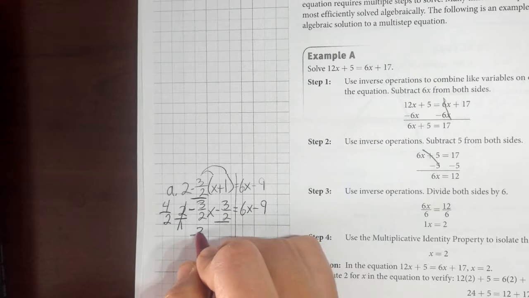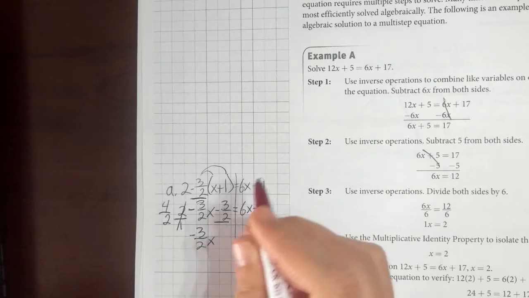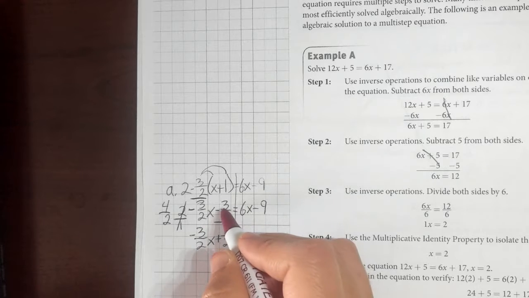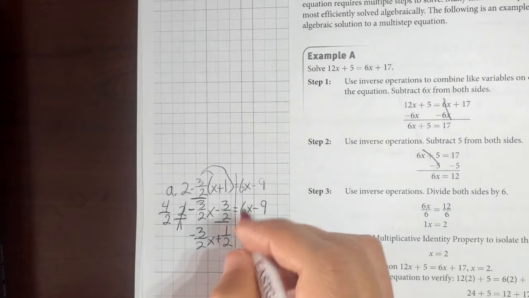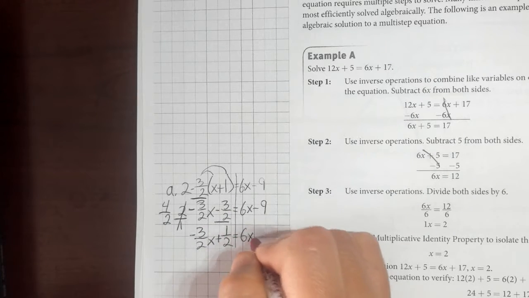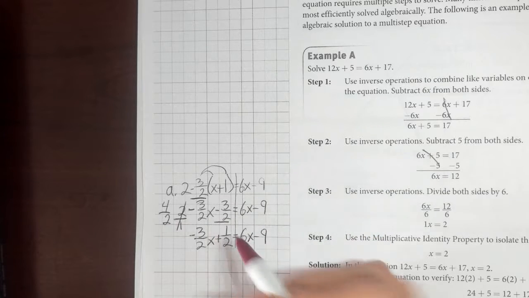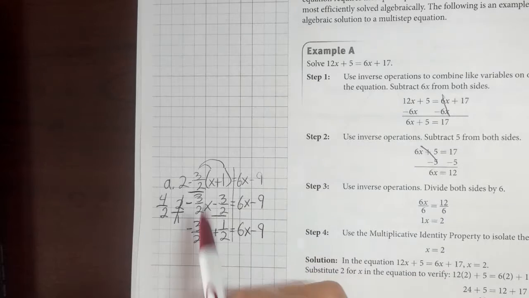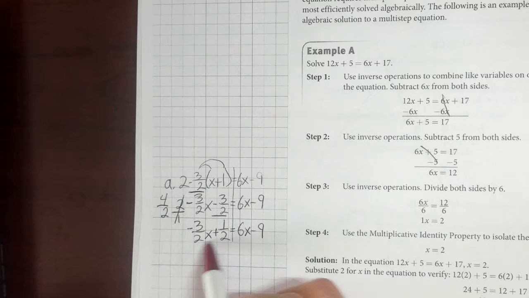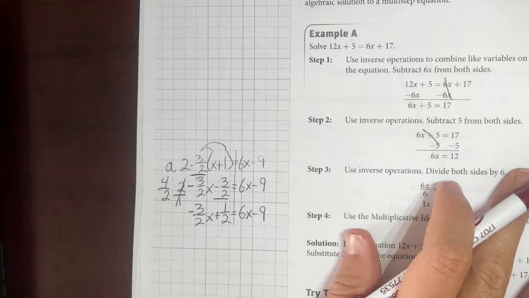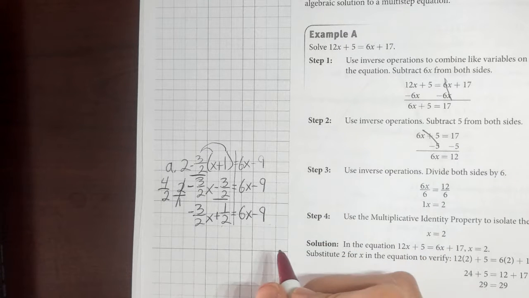So I'm going to put negative 3 halves x plus 1 half, because 4 halves minus 3 halves is 1 half. I'm going to rewrite this. You also could have put that in the calculator, 2 minus parentheses 3 halves, if you want to do that. Okay, so from here, this is completely simplified, this is completely simplified. So now I can use inverse operations to solve.